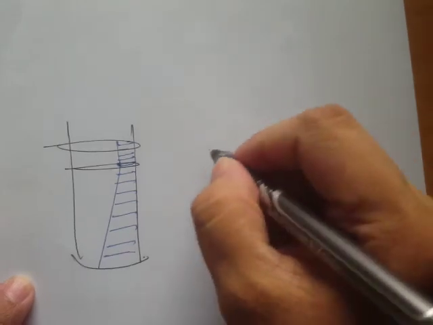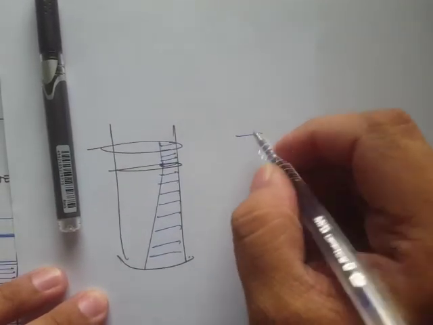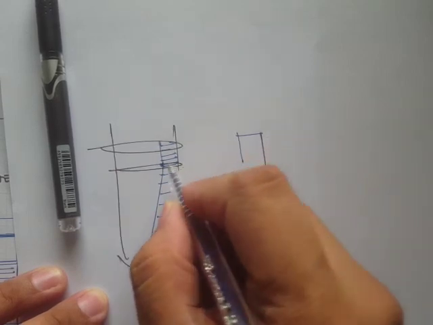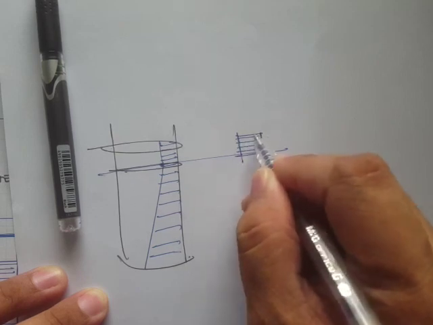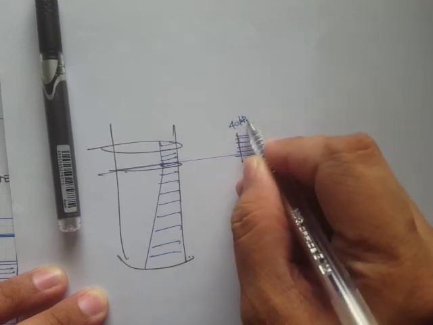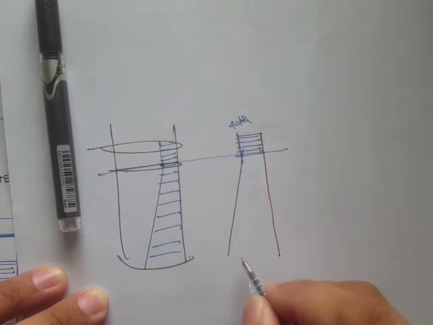Let me draw it again here. This is our profile, and since it is pressurized, on this level it's 40 kPa, for example, and we have this pressure variation.